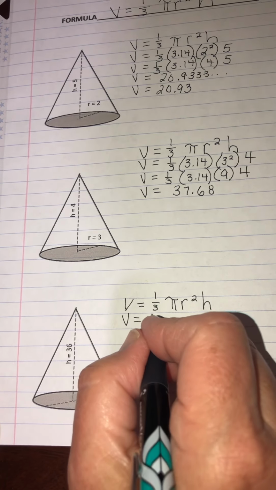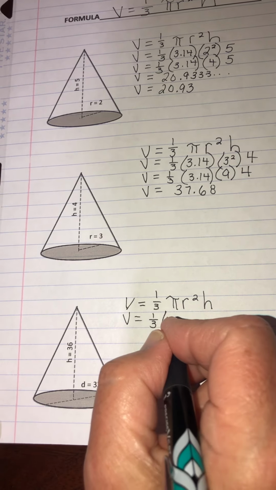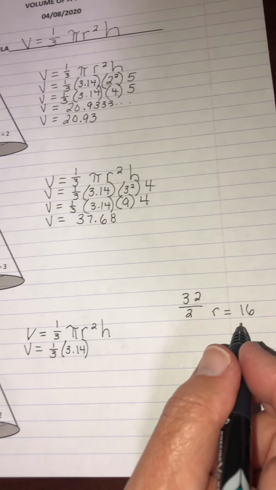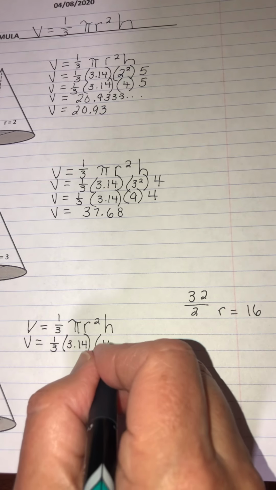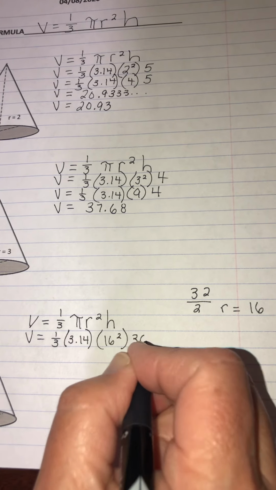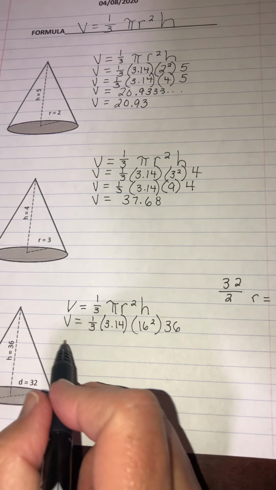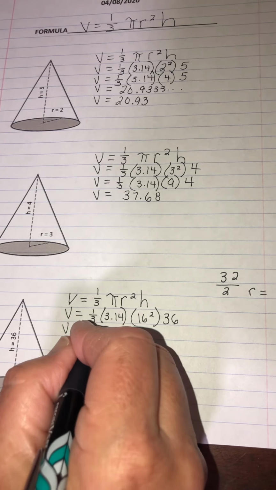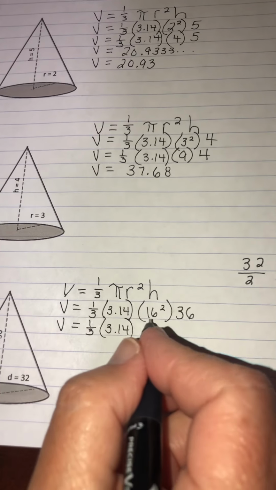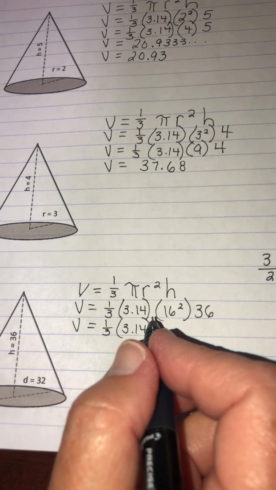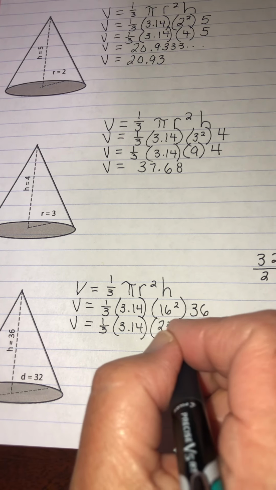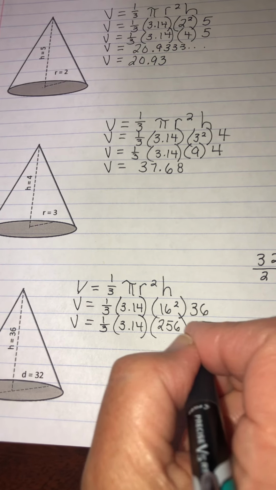So V equals 1/3 times 3.14. Now I come over here and I look at my radius, 16. So that's going to be 16 squared times the height, which is 36. That's going to be a pretty big number. So we work out V equals 1/3 times 3.14. Now, when you square 16, it's 16 times 16, which would give us 256. And then our height is 36.